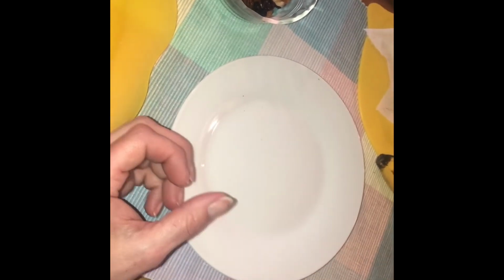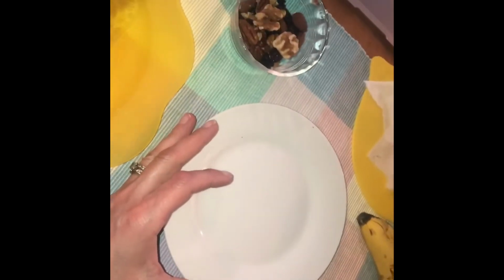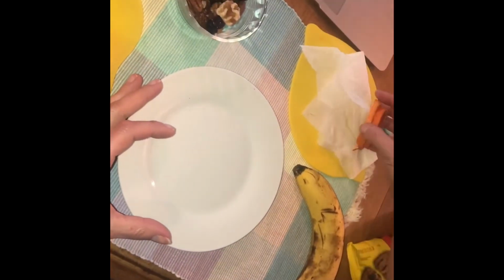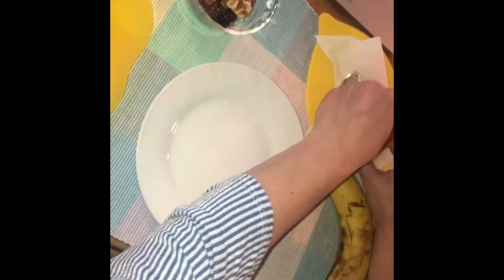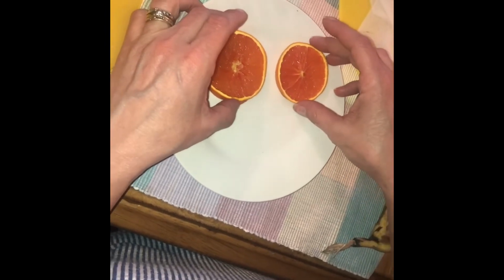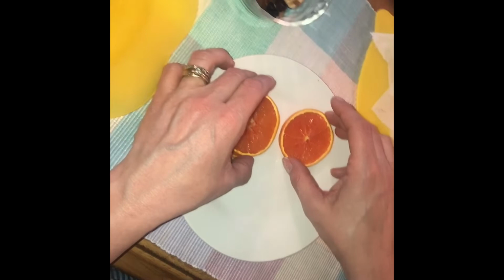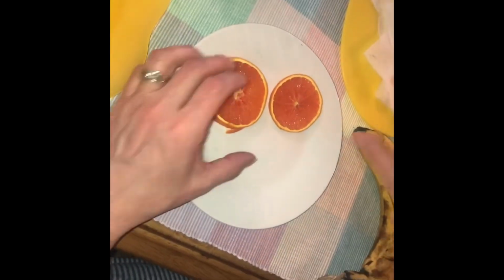So I have some items here. I'm going to start out with these orange slices. I'm going to use these orange slices as the eyes. So I'm going to place those here. And maybe I don't want to put them right next to each other. Maybe I'll put them a little bit crooked. Remember the one example I showed you of Pablo Picasso's portrait where the eyes weren't exactly lined up?